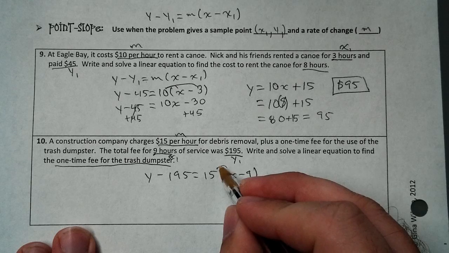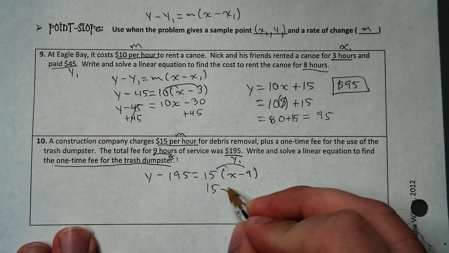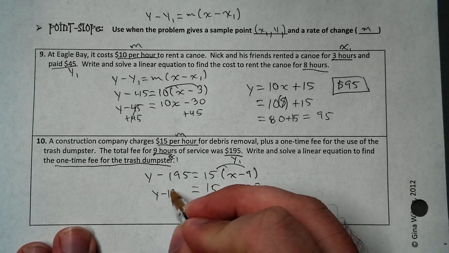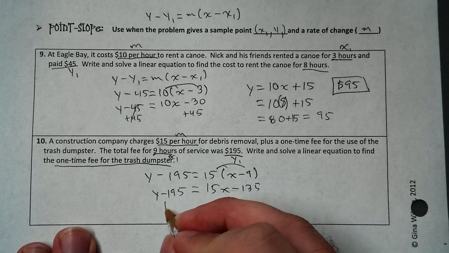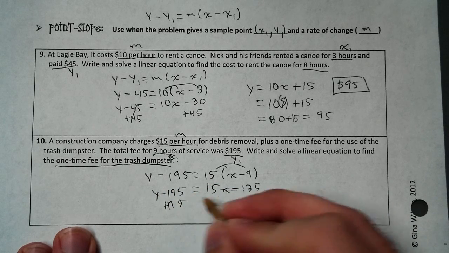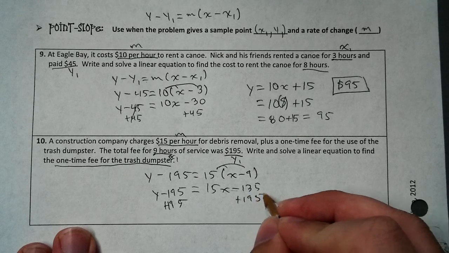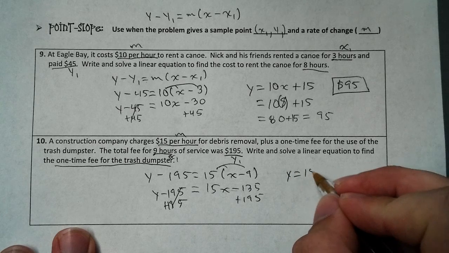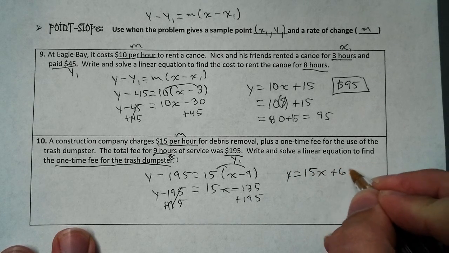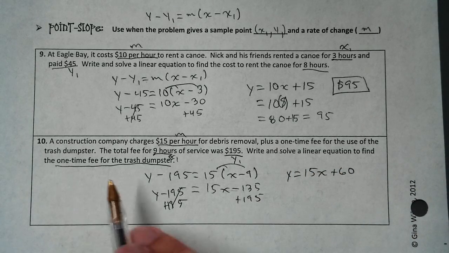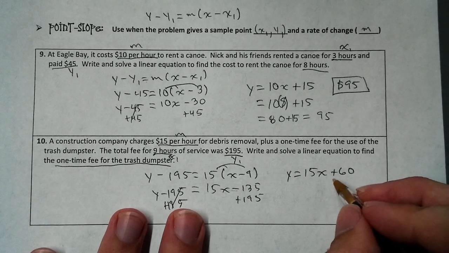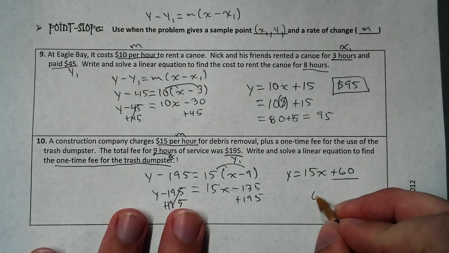First thing here, distribute. So we get 15x minus 135 equals y minus 195. Add 195. Those cancel. We get y equals 15x plus 60. Now, it asks for the one-time fee. Well, 15x per hour plus a $60 fee. So it was just $60.